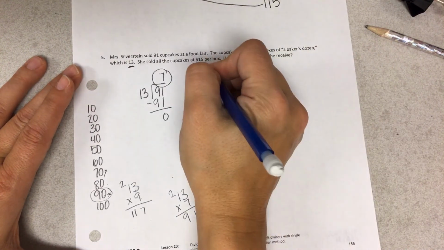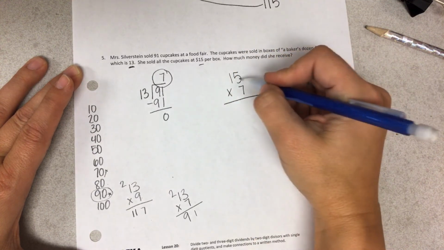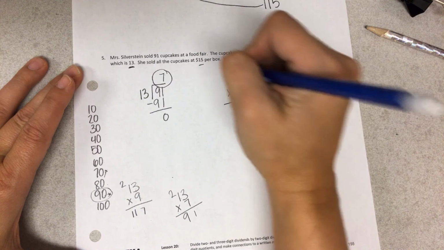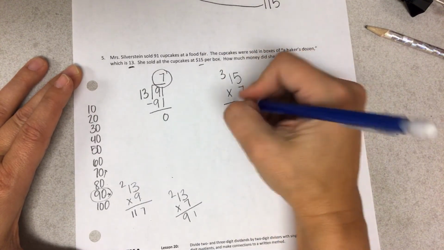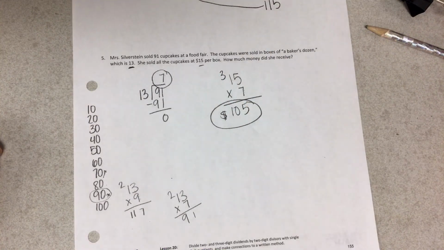And if each box costs $15, I'm going to take $15 times 7. 5 times 7 is 35. I'm going to regroup my 3. 7 times 1 is 7, plus 3 more is 10. So she was able to make $105 selling those cupcakes.